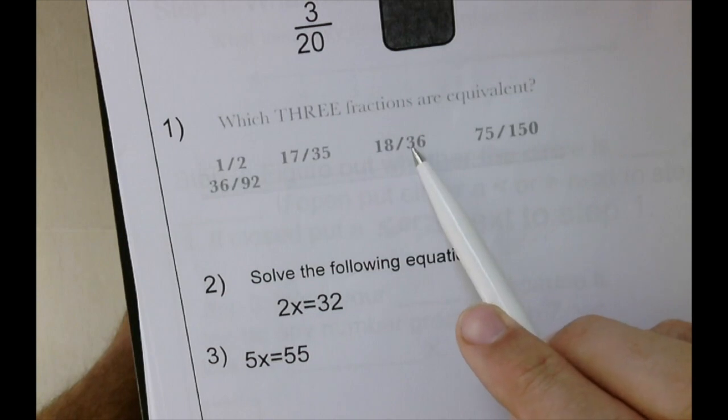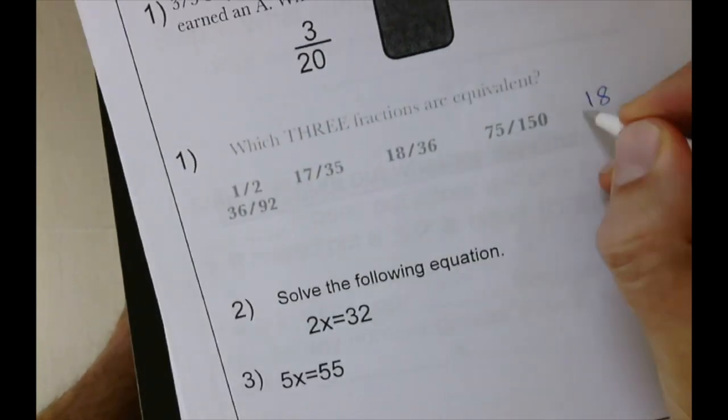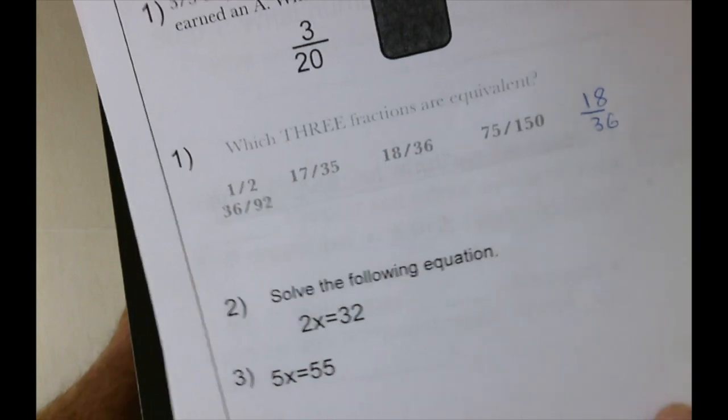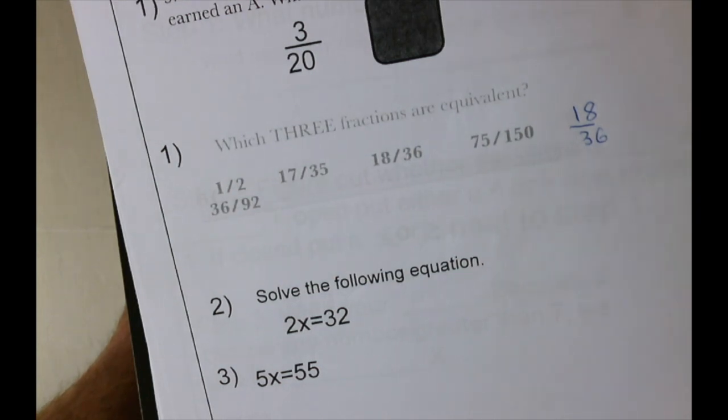I see there's another one, 18 over 36. So if I take 18 over 36 and write that on the side here, I will simplify that. Based off our divisibility rules, both of these end in even numbers, so I can divide them by 2.